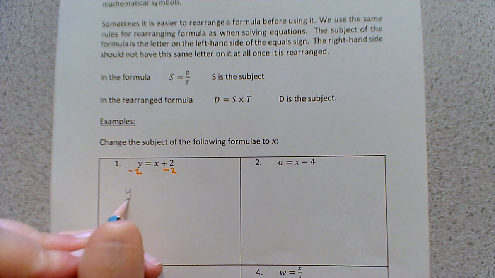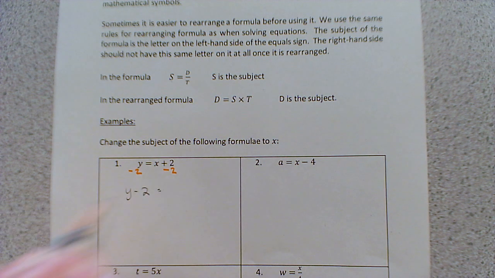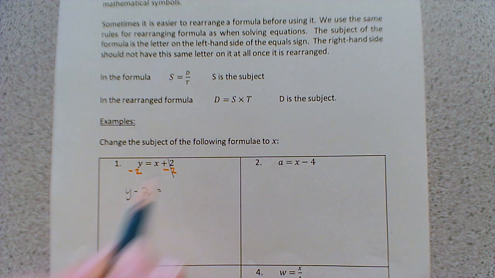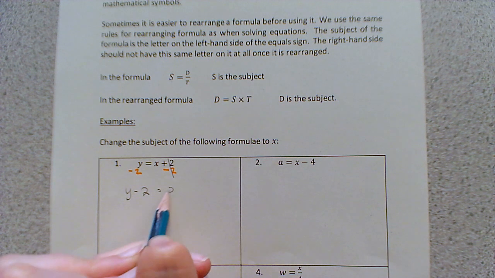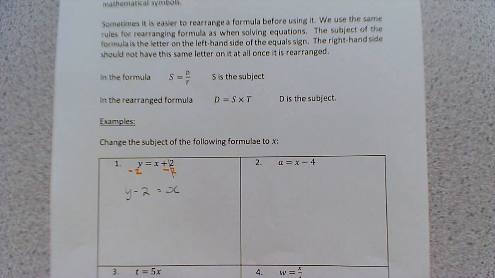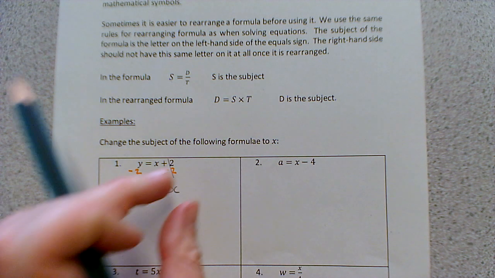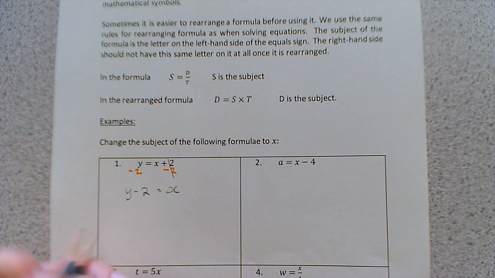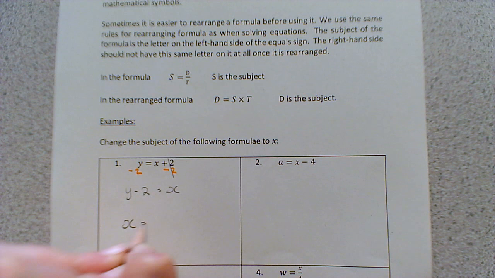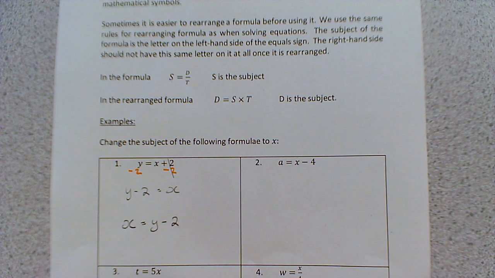So I'm just going to write y minus 2 is equal to, well, 2 minus 2 cancels off, so on this side it's just x. Now, I have x on its own, which is exactly what I want, and I can rewrite this with x first. So it's like I pick it and peel it over. So we've got x equals y minus 2. And that is us rearranging the formula or changing the subject. Let's look at example 2.